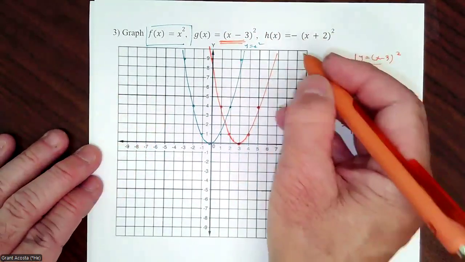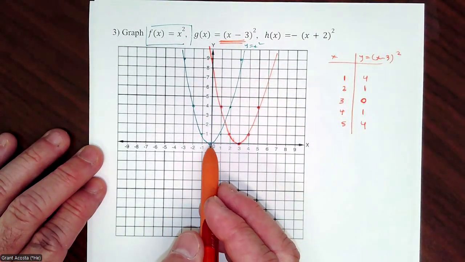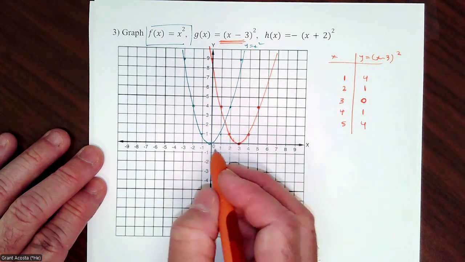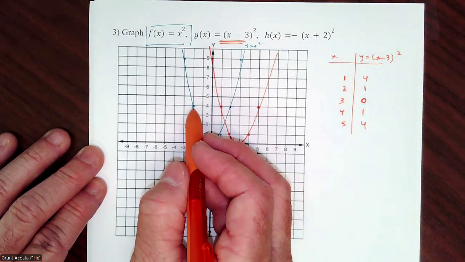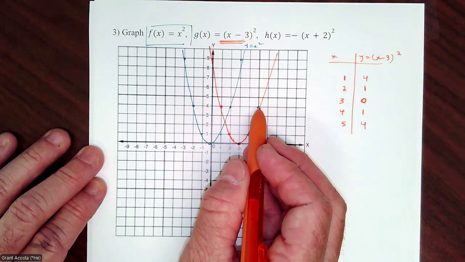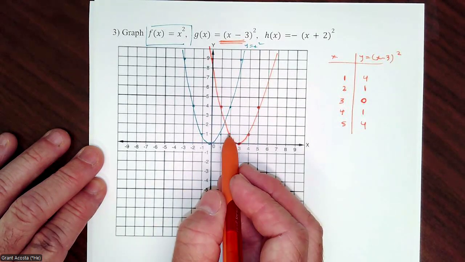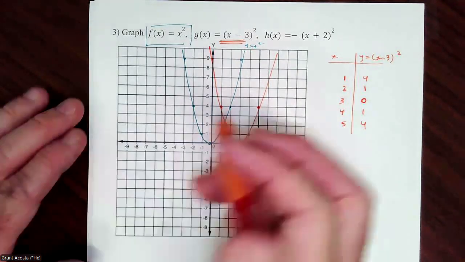What you can hopefully see is this orange graph is the exact same graph as our base graph. The only thing that's happened is it's been shifted to the right 3 units. All of these y values, notice this point moved 3 units this way. This point moves 3 units that way. This point moved 3 units there, right? The vertex moved 3 units there. And that is true in general as well.